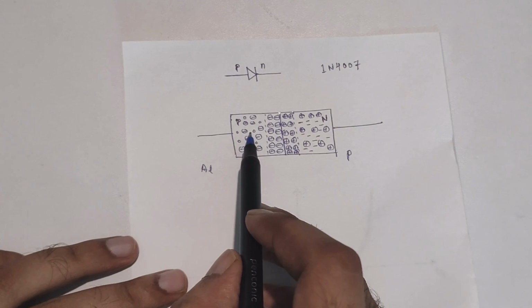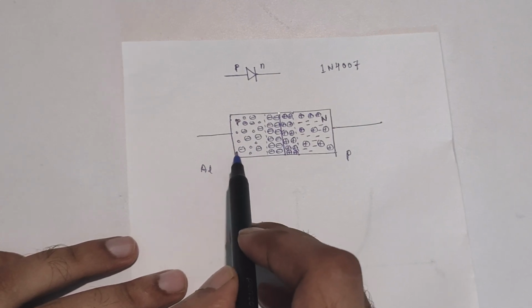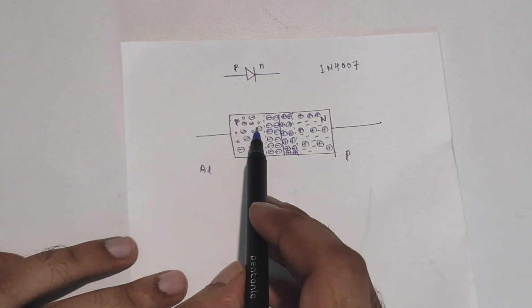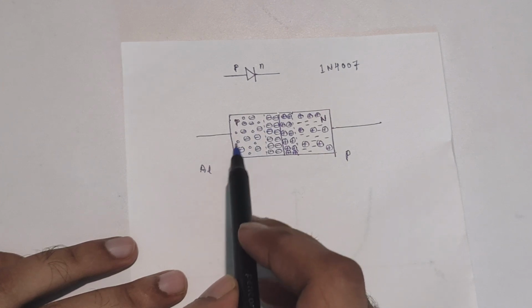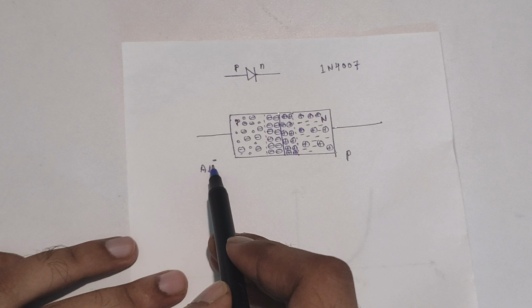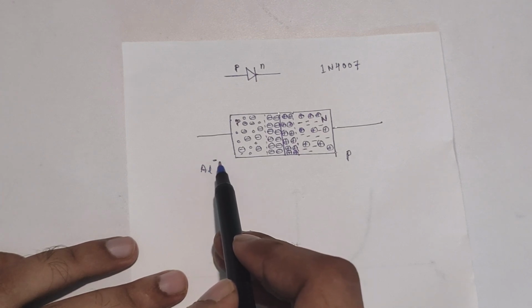When the silicon substrate is doped with aluminium atoms, aluminium accepts the electrons that are intrinsically present in the semiconductor. When it accepts the electron, it becomes a negatively charged ion that I have shown here with the negative charge and one circle. This is the aluminium ion that has accepted an electron in its outermost shell.